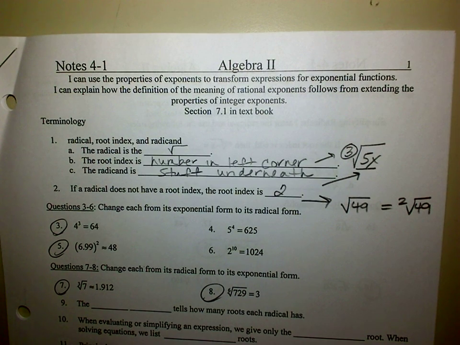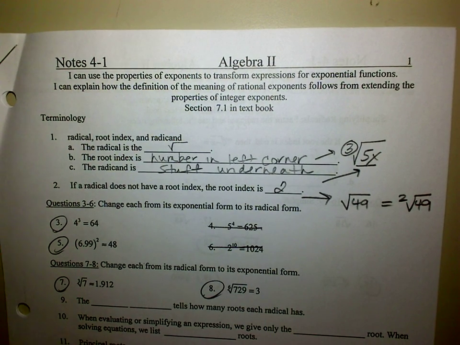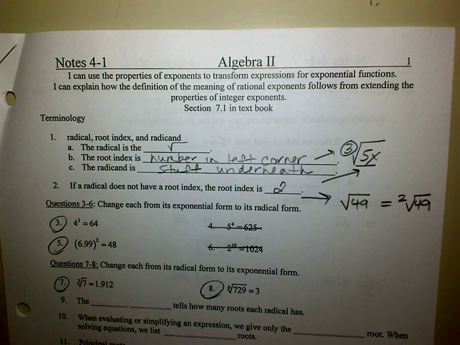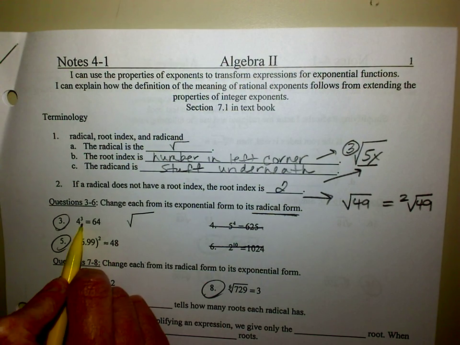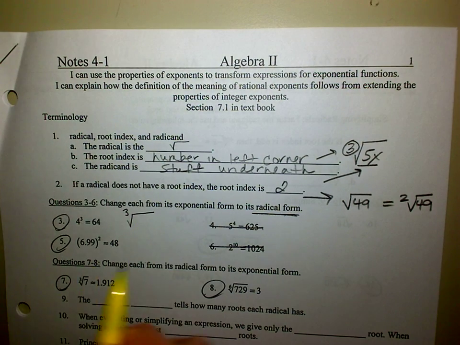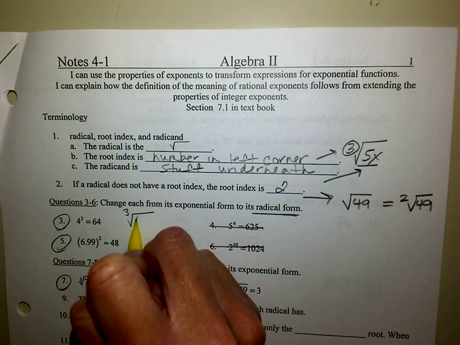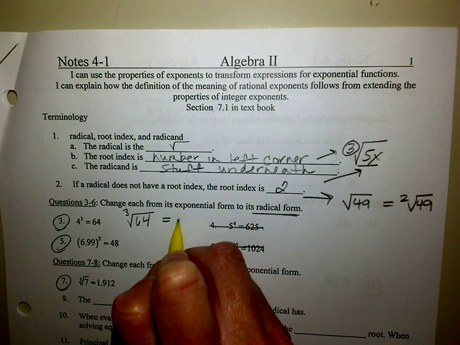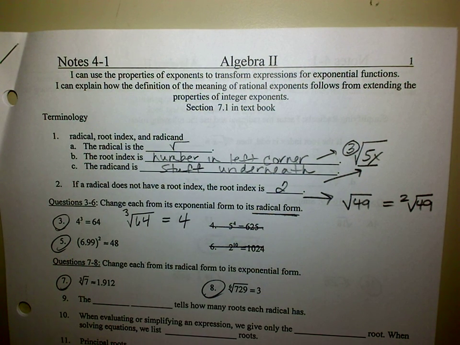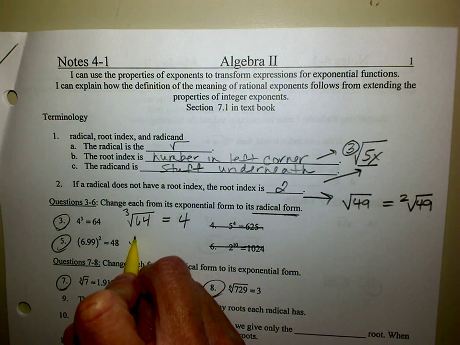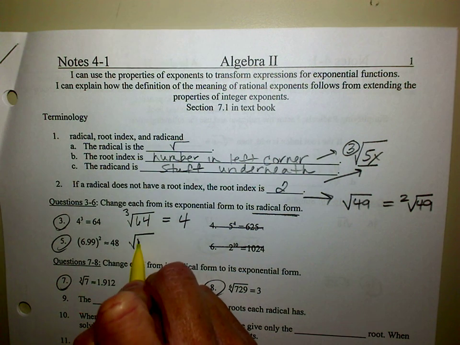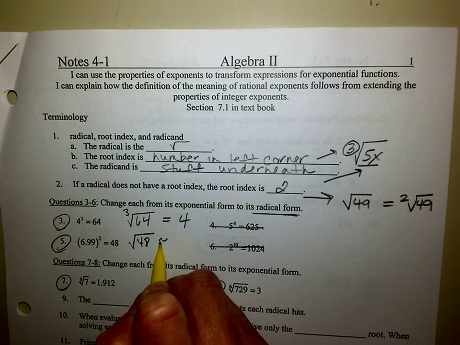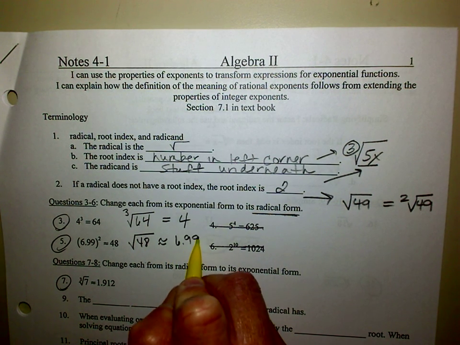Okay, so 3 and 5, I'm skipping these because we have enough examples right there. So I want to change these from exponential form to radical form. So I'm going to go ahead and put a radical. The exponent becomes the root index. The number that's by itself becomes the radicand, and that's equal to the base. Okay, this one, I've got the radical. Since the exponent is 2, I don't really have to put a 2 there. The number by itself now goes underneath, and then the base is about 6.99.